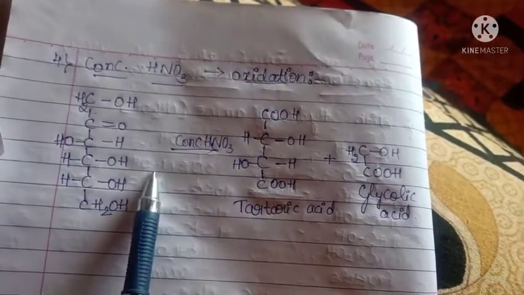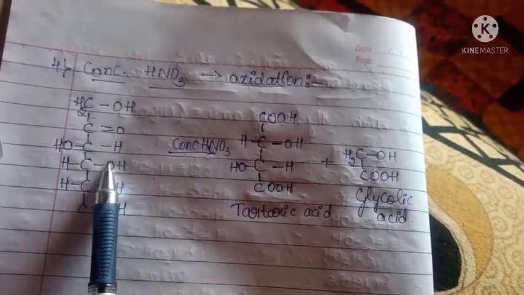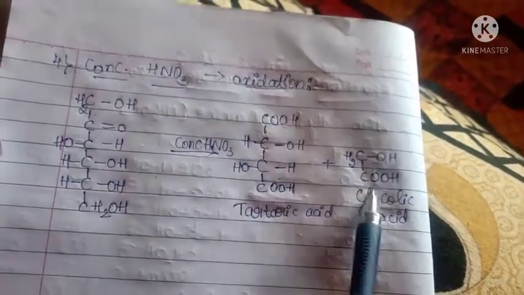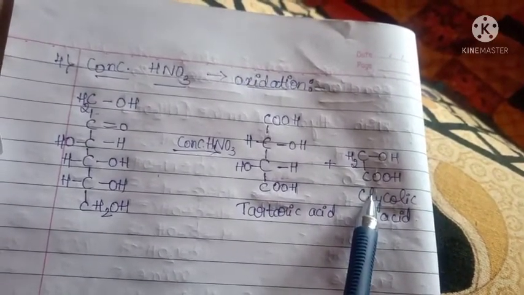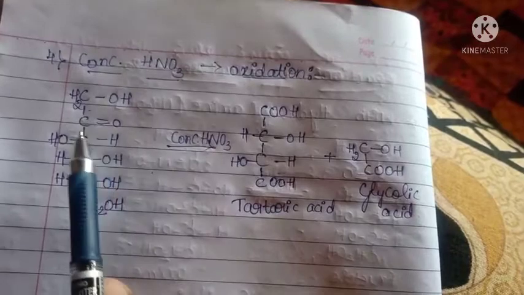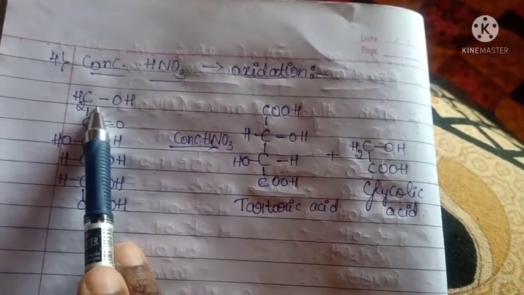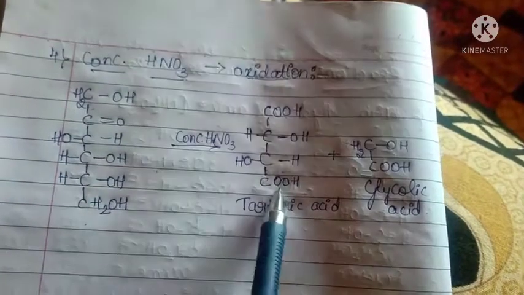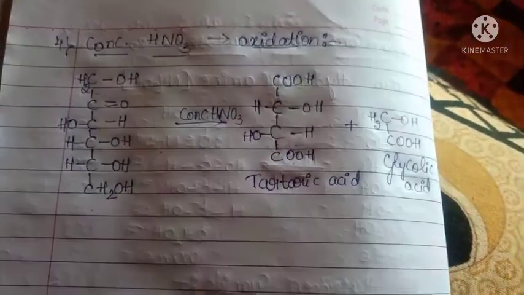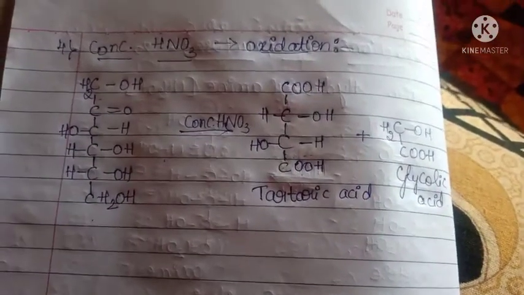Here you have to observe that the fructose is cleaved into two different compounds. In that, the parent compound contains 6 carbon atoms, but in the products there will be fewer carbon atoms compared to the parent.